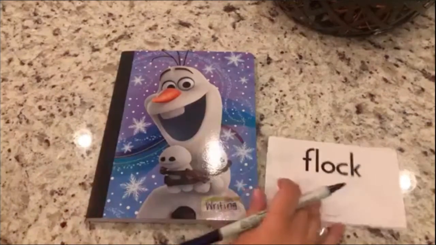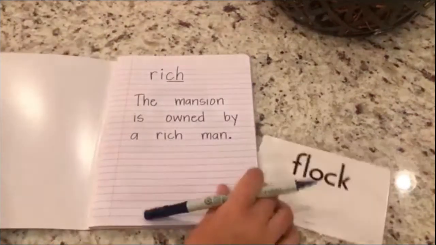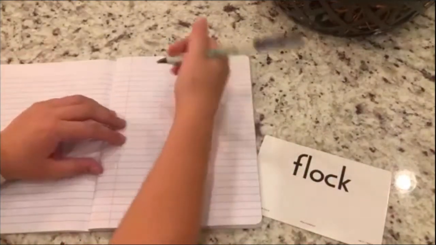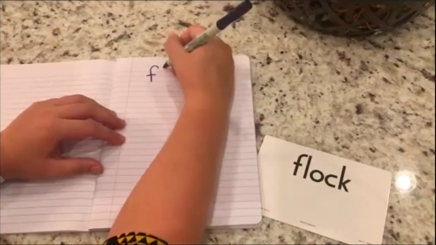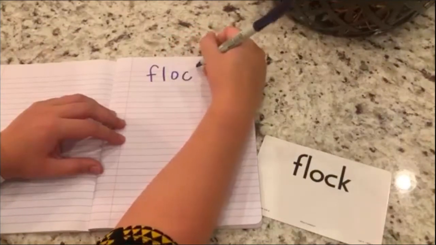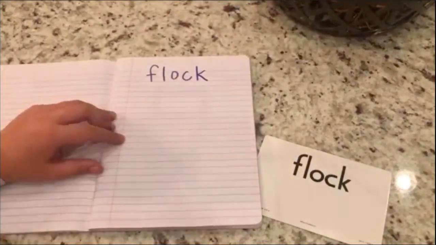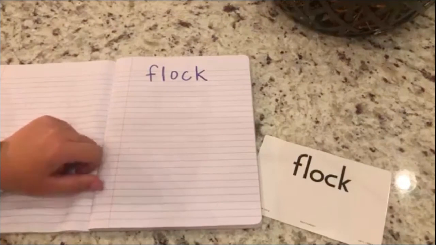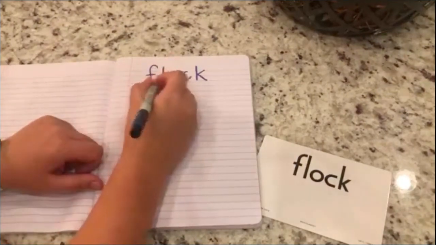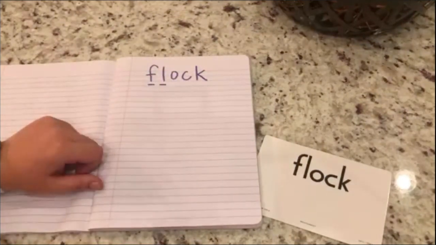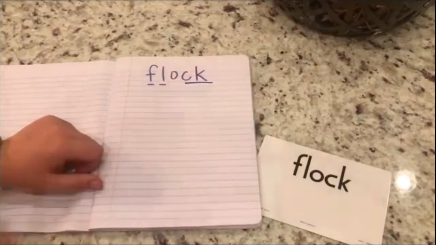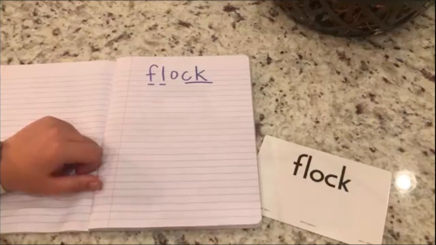Okay, let's open up our journal to the next clean page and write our word of the day. Now we can mark it up. Remember, blends, we separate the line because we separate the sounds when we read it, and digraphs is one line because it makes one sound. You can write whatever sentence you'd like.